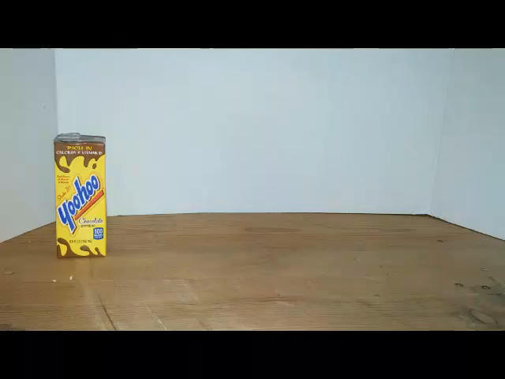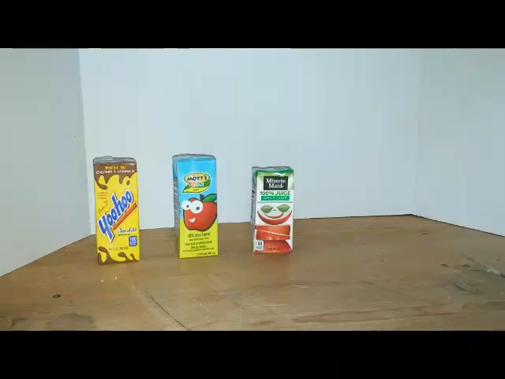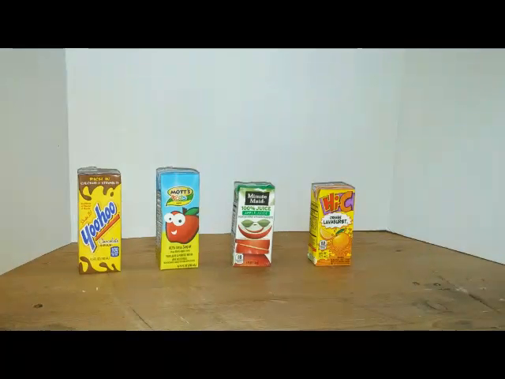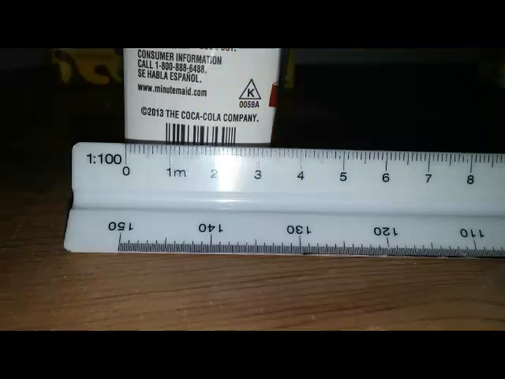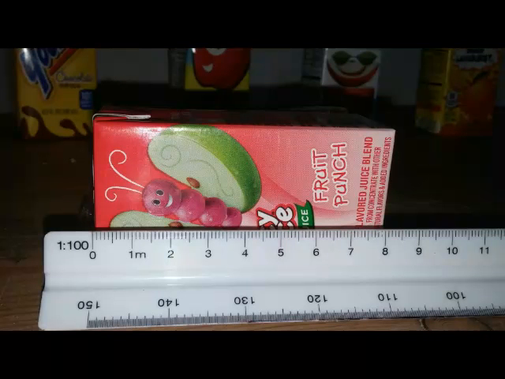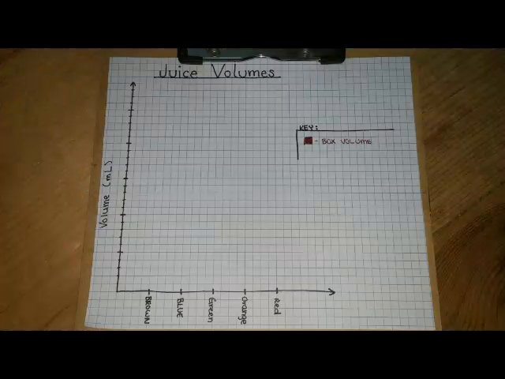So I got some different juices. I got Yoo-Hoo, Mott's apple juice, Minute Maid apple juice, Hi-C orange, and Juicy Juice. I will be referring to these as brown, blue, green, orange, and red. To measure our volume, we're going to measure the length, the width, and the height of each box and put it into our data chart.